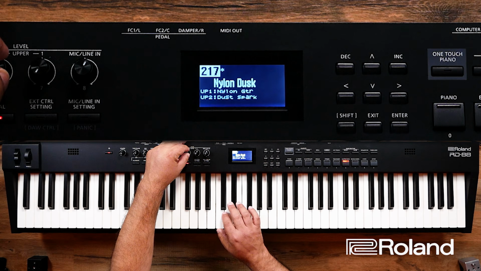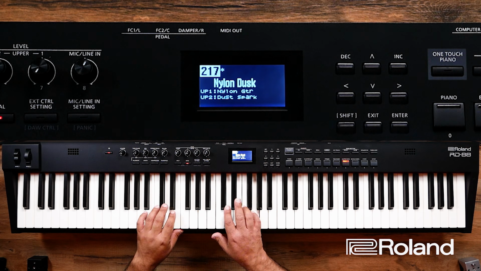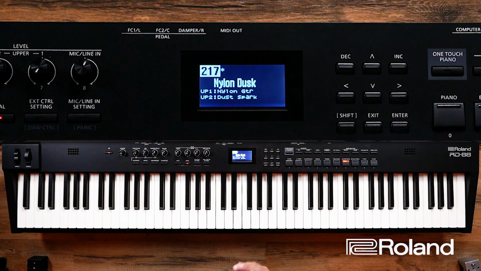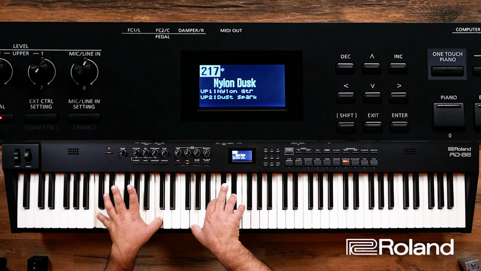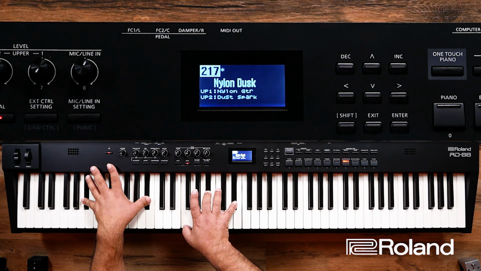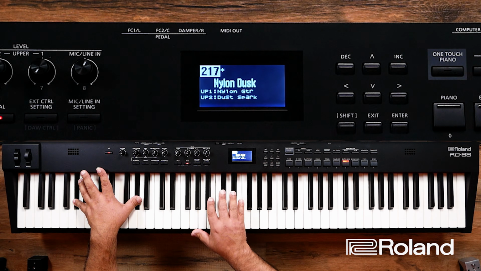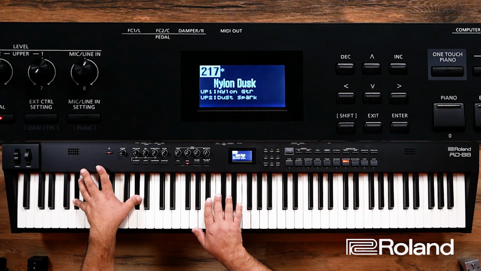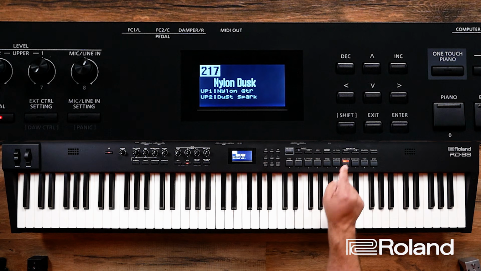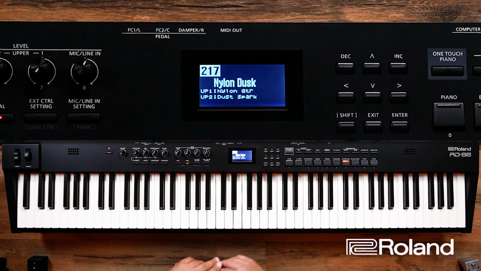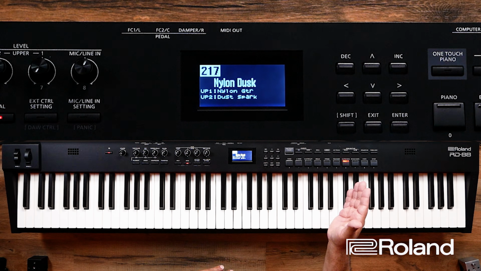So this is Dust Spark. This could be a great sound all by itself. Let's go ahead and listen to this one. That's nice. Now let's go ahead and reselect that scene so we put them back at their volumes, or I could have just remixed it, but I wanted to hear it as it was written.